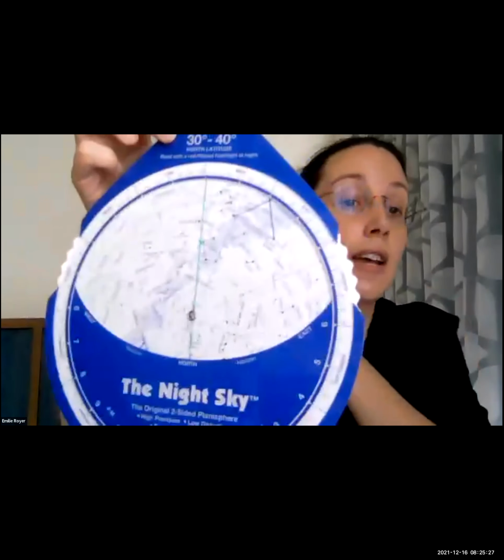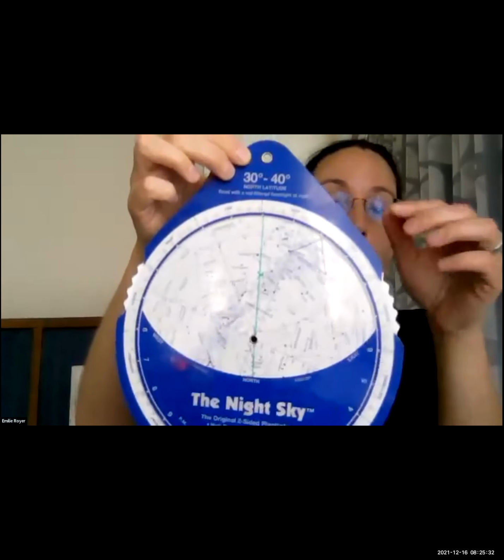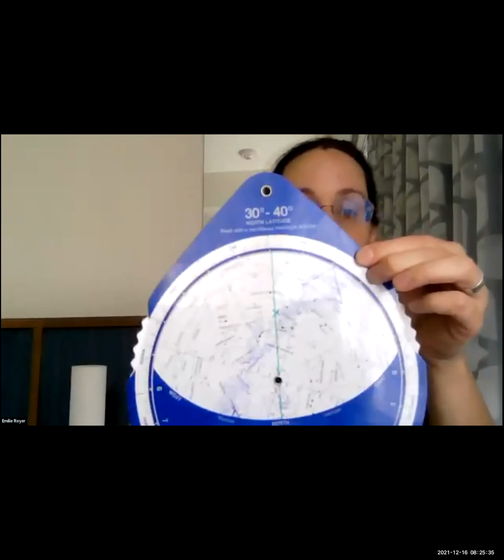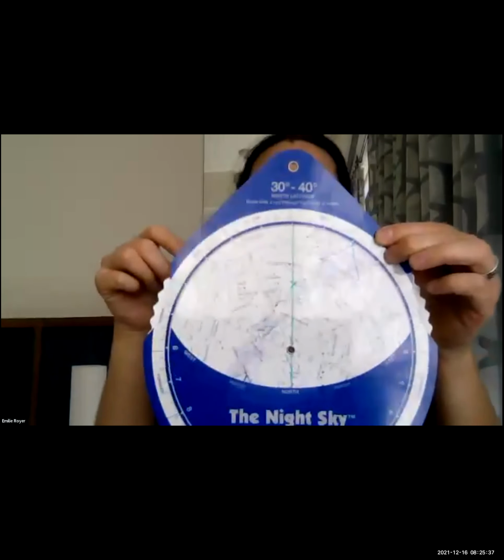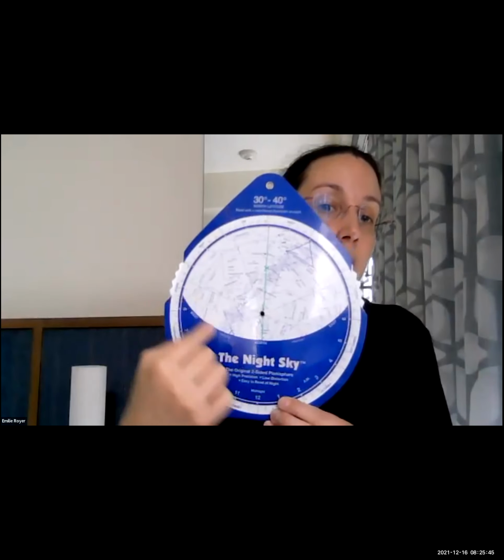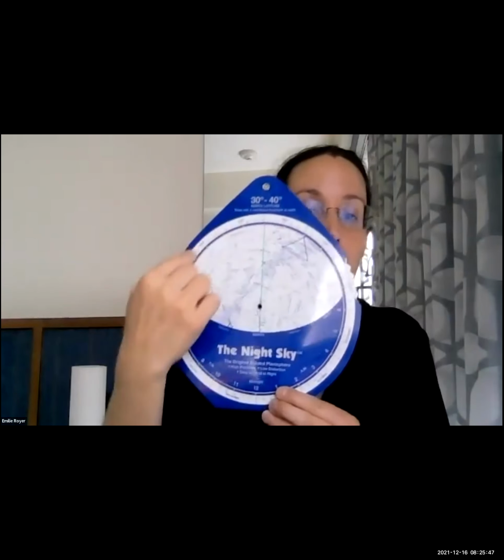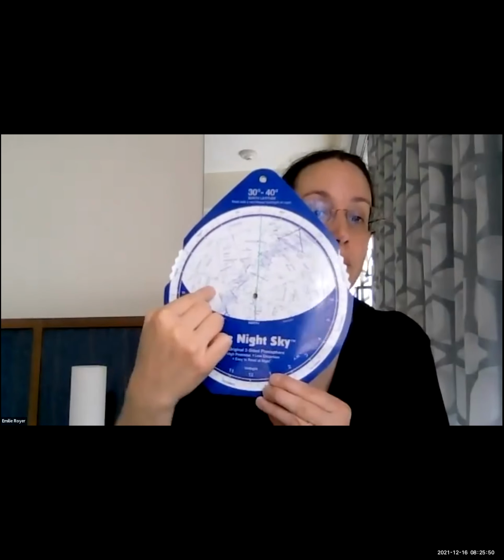So now that you get that, what you see here is the sky at 9 p.m. on January 15, that you will see if you are anywhere between 30 and 40 degrees of latitude north. Now, if you're outside, how do you use this? The outline of this map represents your horizon. So if you are facing north, what you will see on the horizon will be those constellations.